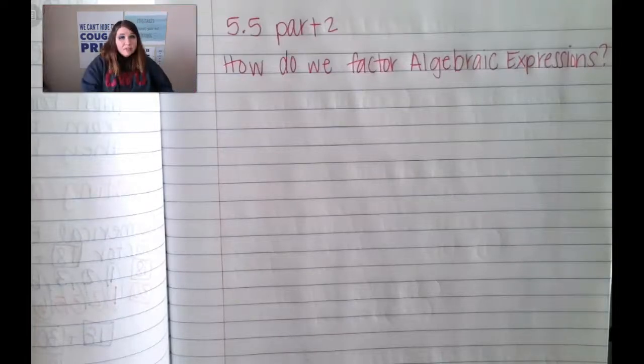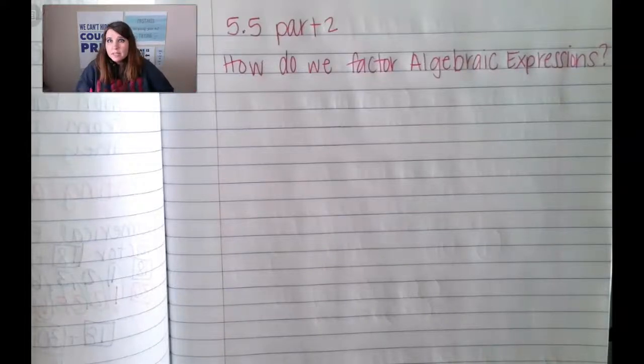And by the end of today, you should be able to, one, continue to tell me what a greatest common factor in terms is. You should also be able to tell me how we create a distributive model from algebraic expressions and from numerical expressions.